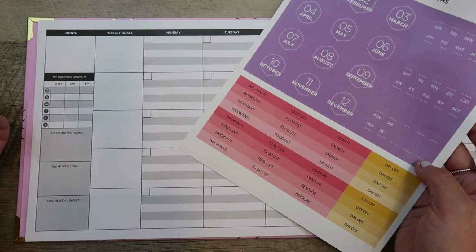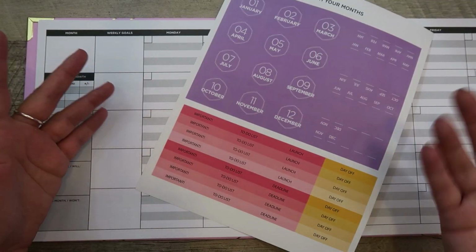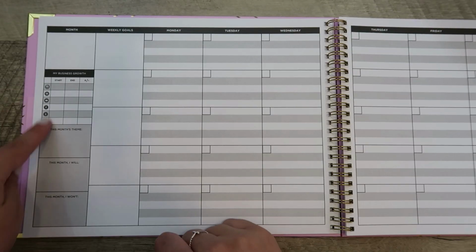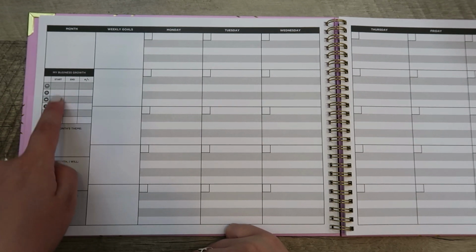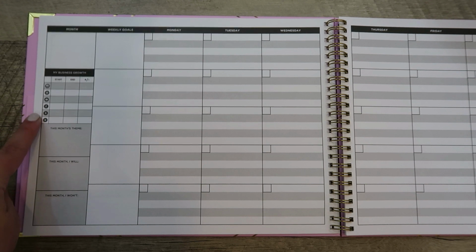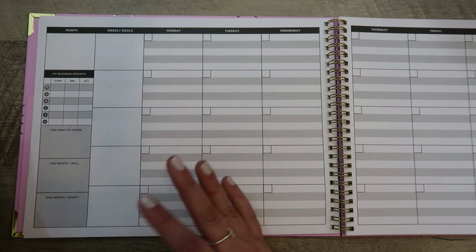So I'm gonna start with August, because that's when I have it. Even though it's a 2019 planner, I'm not gonna flip to the one that would be August. I'm just gonna start with August and put this sticker here. So then you have my business growth. So you would put the starting numbers. So you've got Instagram, Pinterest, YouTube, Facebook, money, and then a little email thing I think would be for an email list. I think you could probably use that as many ways as you want.